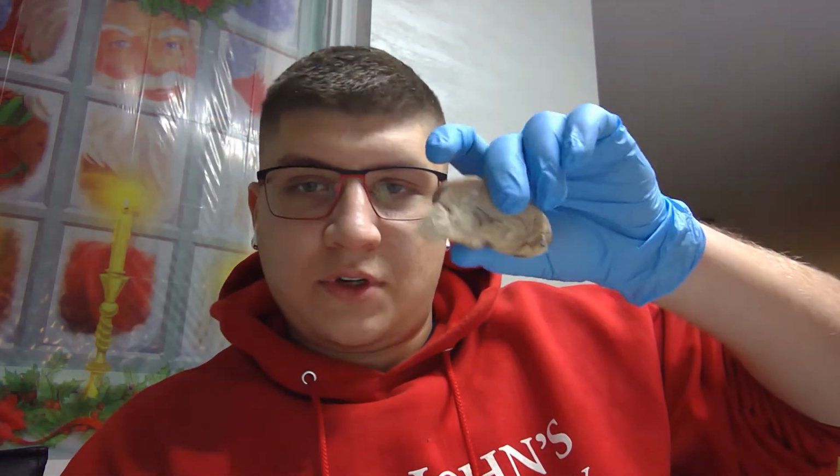Today is November 30th, 2021, and today we're going to be doing the sheep brain dissection. The dissection was already performed, and we're just going to be going over the anatomical landmarks of the sheep brain. Just to show you, this is the left side of the sheep brain.